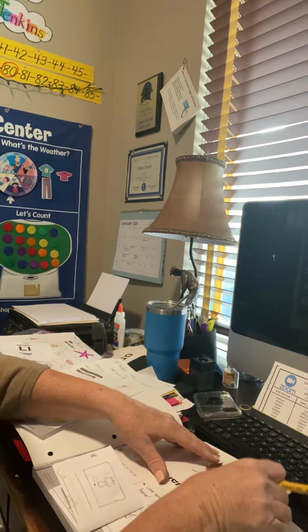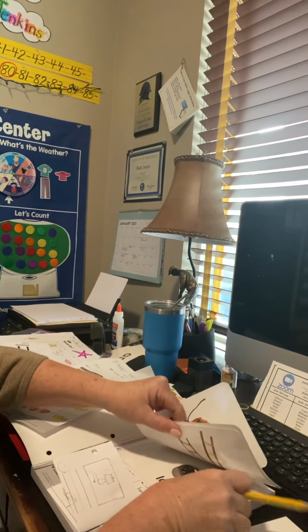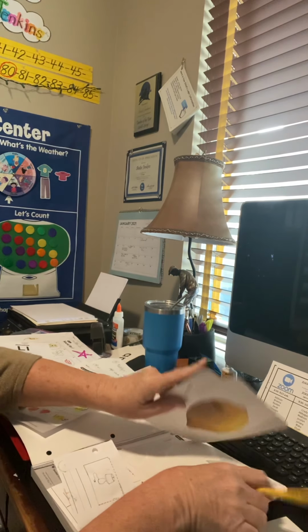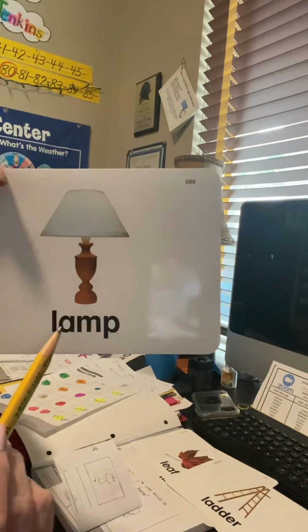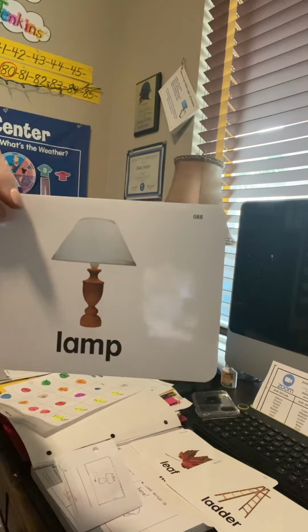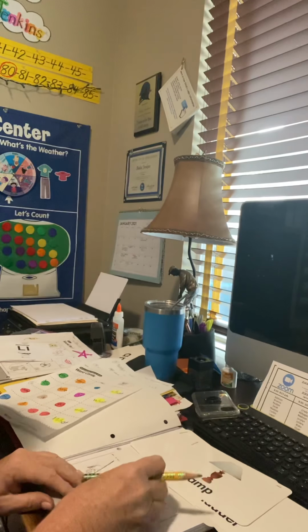And then lamp. Did we have a picture of a lamp here? No, we didn't. Oh, yes, we did. I thought we did. Look. L-A-M-P. You hear that P at the end. Oh, you can sound it out too.